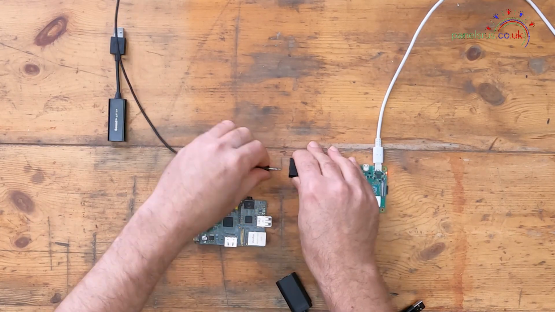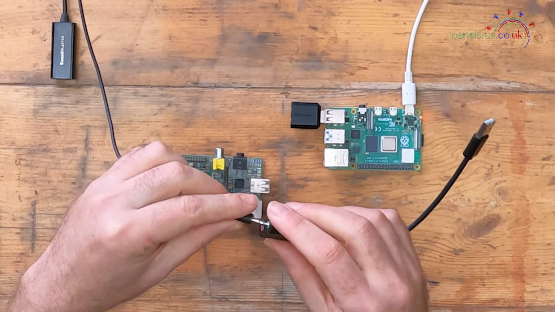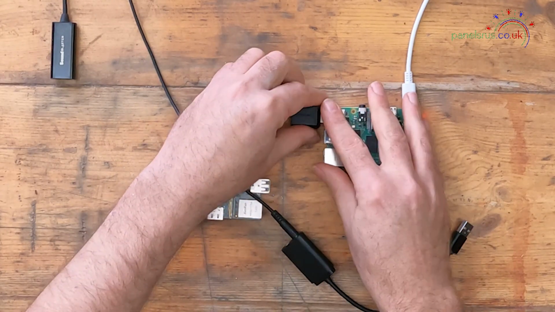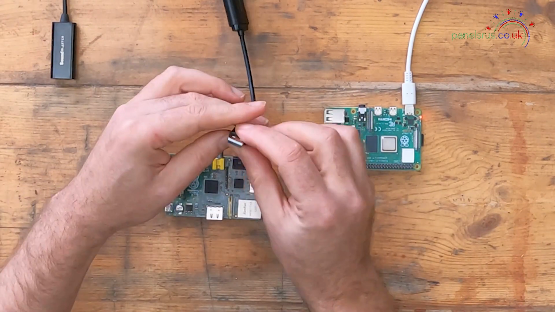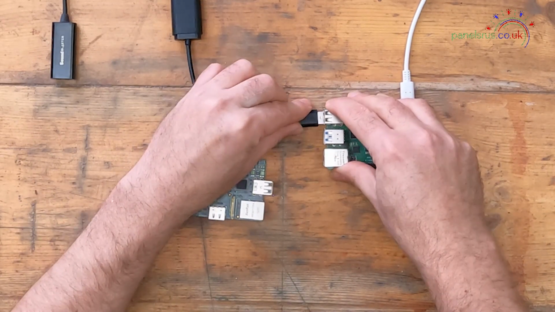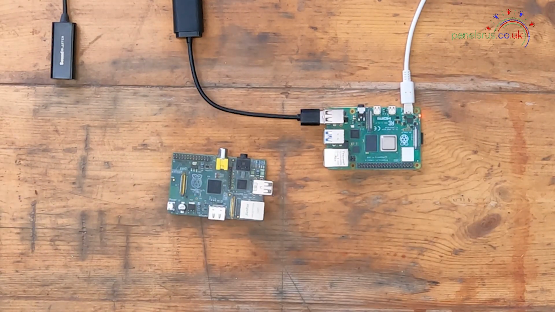Okay, so overall it looks nice, but it feels a bit cheap and nasty. Let's swap it in and find out. Right, we're plugged in. Let's see if FPP is ready for us.